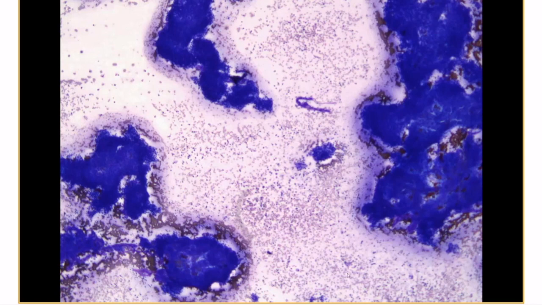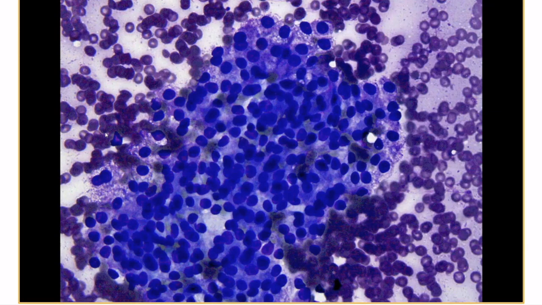On a low-power view, you have a very cellular sample with three-dimensional, syncytial groups of cells. On a closer look, you see the cells have abundant oncocytic cytoplasm, some vessels, lots of naked nuclei in the background, but they are mostly very uniform, very monomorphic. A closer look here, you see the cells have a bit more vacuolated, or coarsely vacuolated, somewhat also granular cytoplasm, but again the cells are very uniform.